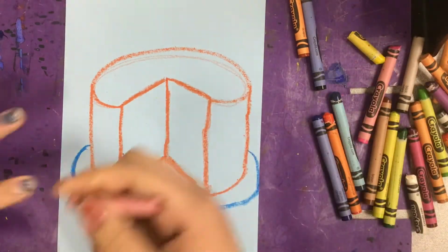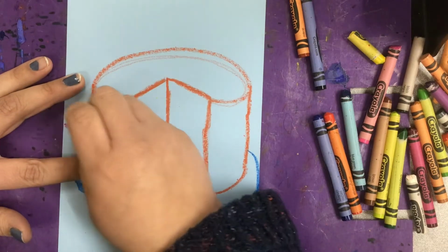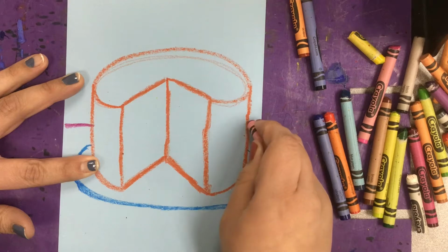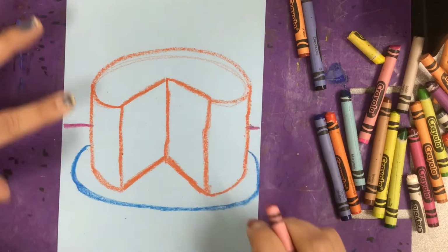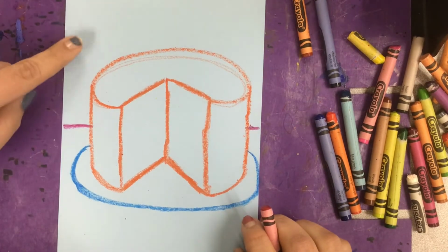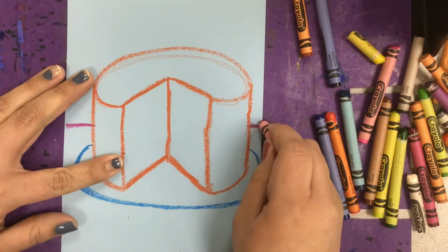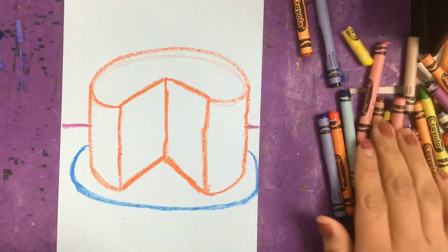And then I'll do another, maybe this color. A nice, beautiful color for my horizon line. Remember, our horizon line is a horizontal line separating our top from our bottom, our ground from our sky, or just like the table from the wall. There we go.